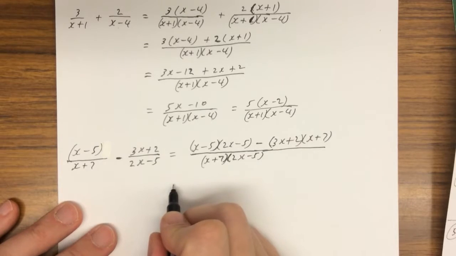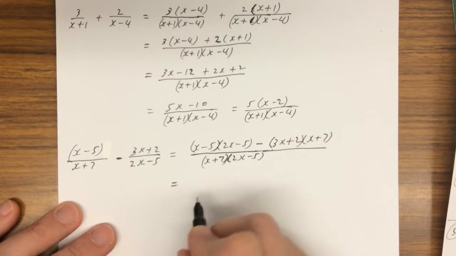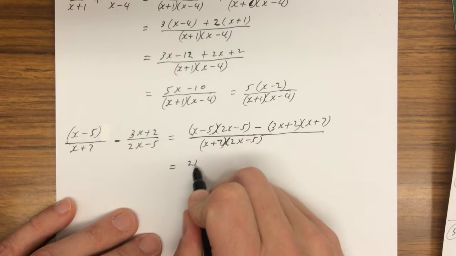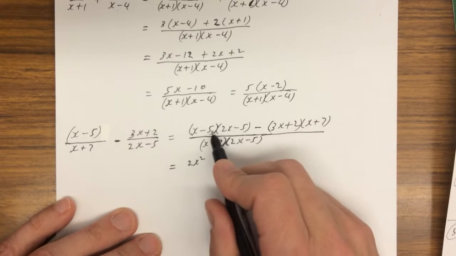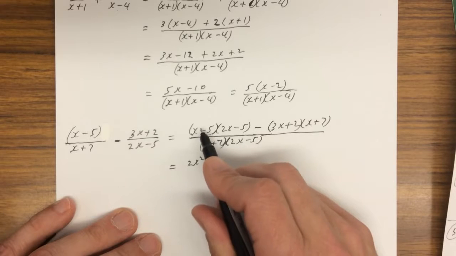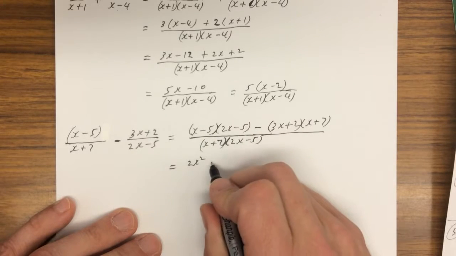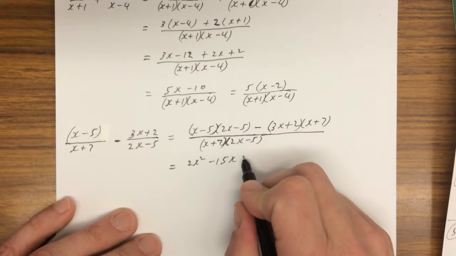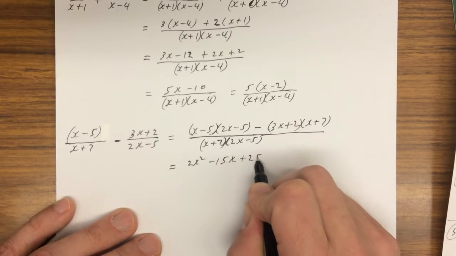And now we can simplify the top. Okay, so the top is going to be 2x squared minus 10x minus 5x, which is minus 15x. And then negative 5 times negative 5 is plus 25.